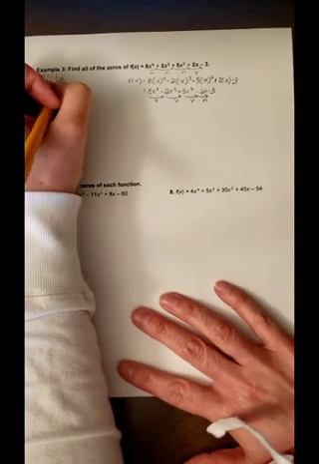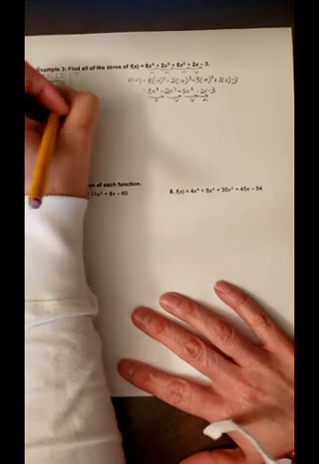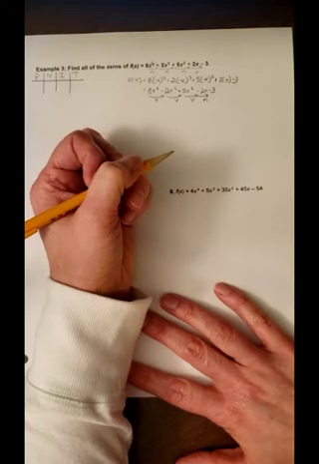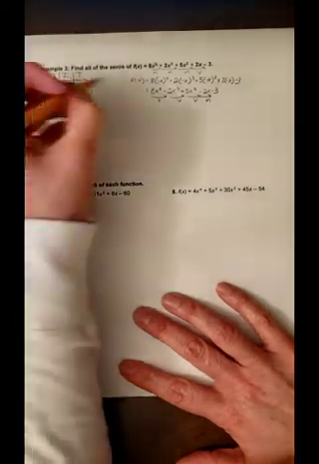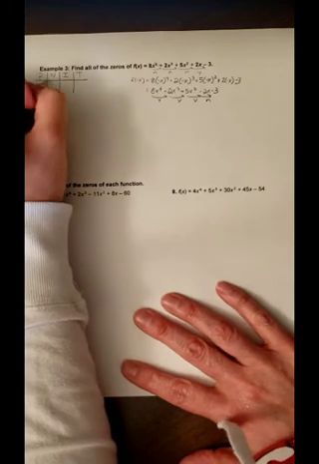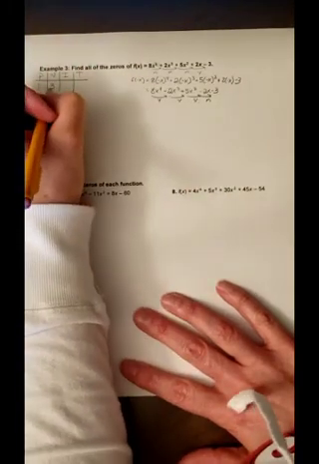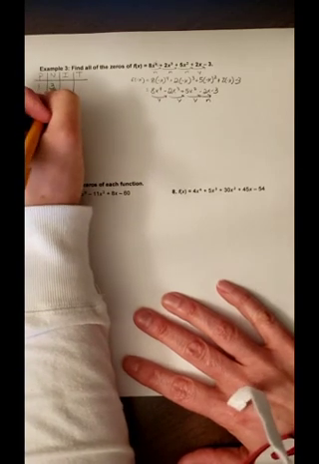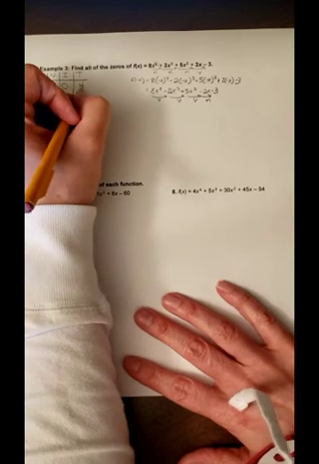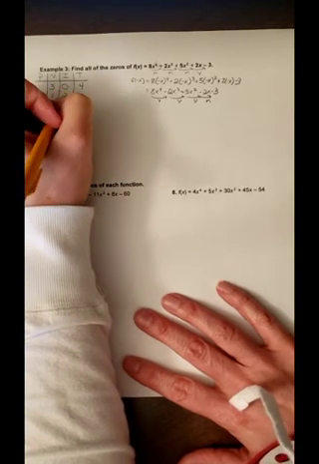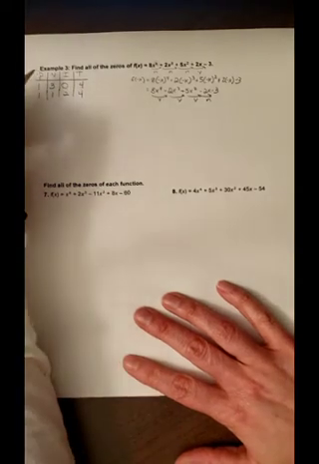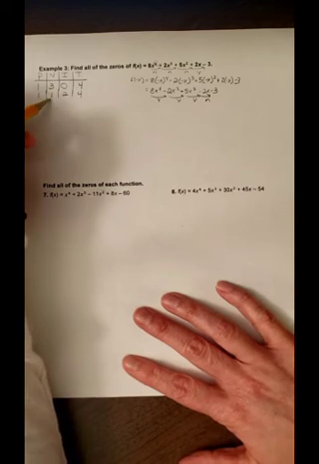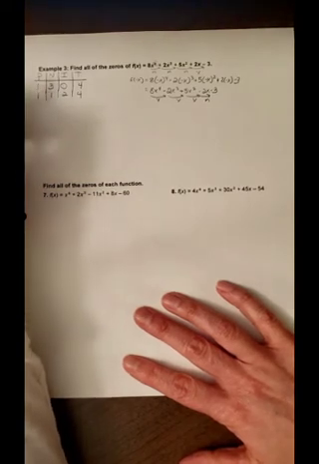Positives, negatives, imaginaries, and total. So total, we have to have a total of 4, right? That tells us how many zeros we're going to have in all. So positive, we have 1. Now for negatives, we could have 3, or we could have 1. So if we have 3 negatives, then we have no imaginary for a total of 4. If we have 1 positive, 1 negative, that means we have 2 imaginary for a total of 4. Remember, when you have a number large enough where you can subtract 2 and have something 0 or greater, go ahead and do that. That gives us 2 different options.